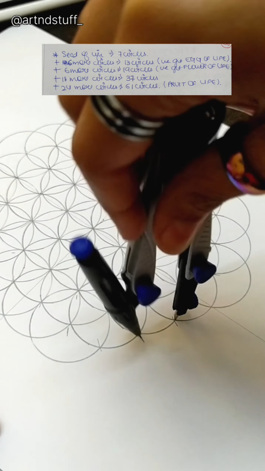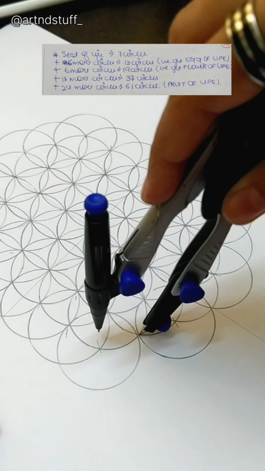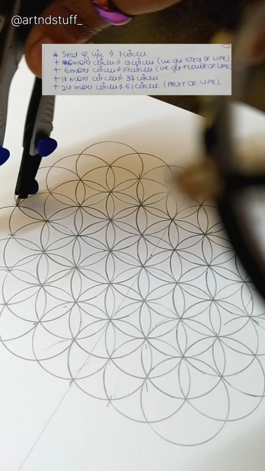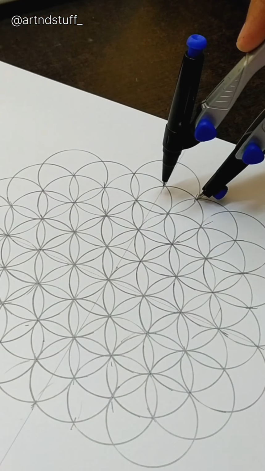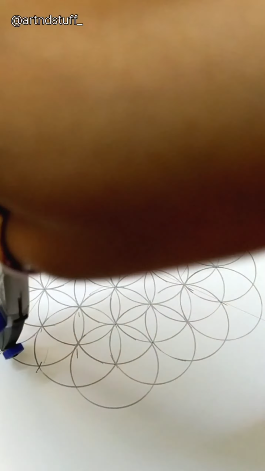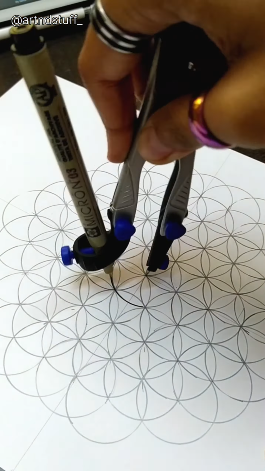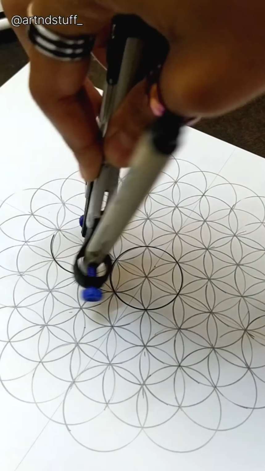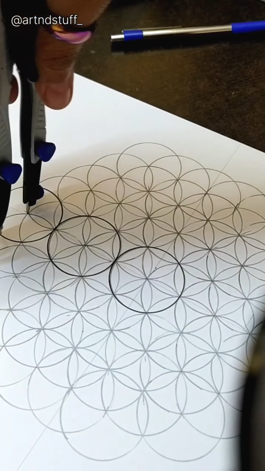And then add 18 circles, which is 3 times 6. It becomes 37 circles. And then add 24 circles, which is 4 times 6. It becomes a total of 61 circles, giving us the fruit of life. Basically, after the 7 days of creation, the pattern keeps on increasing in multiples of 6.